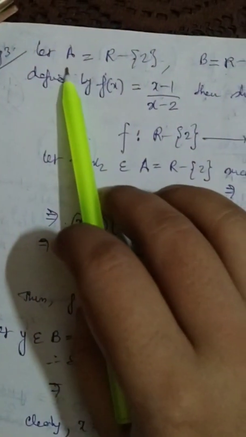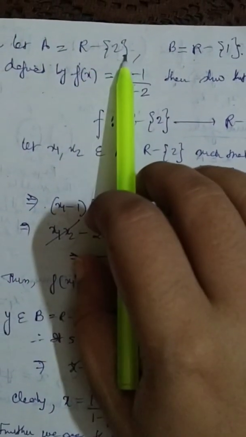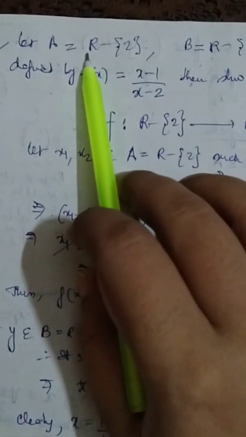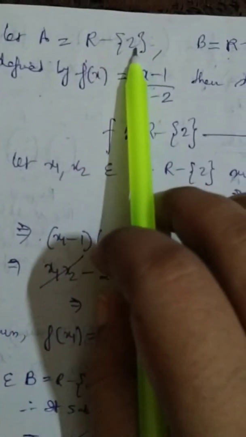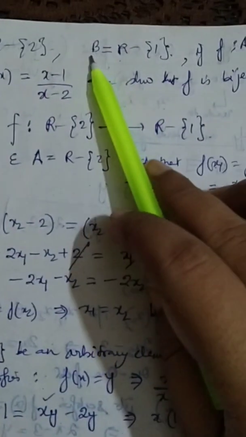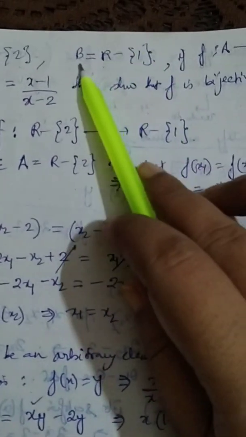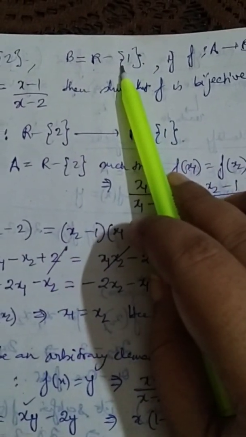Moving on to the next question, A is the set R minus 2. What does it mean? It is the set of real numbers excluding the element 2. B is the set R minus 1. It is the set of real numbers excluding the element 1.